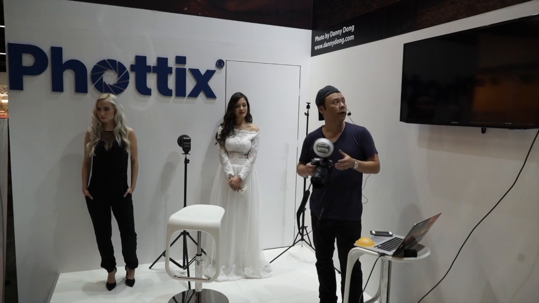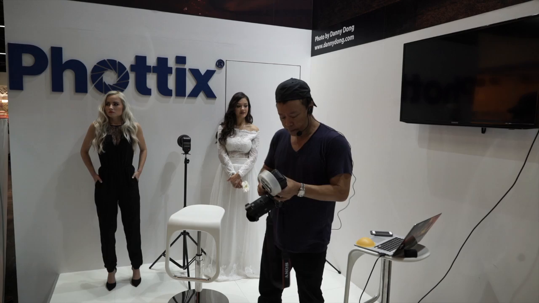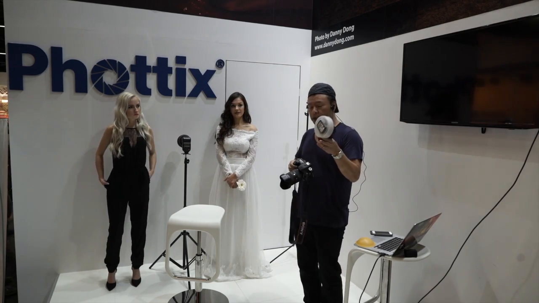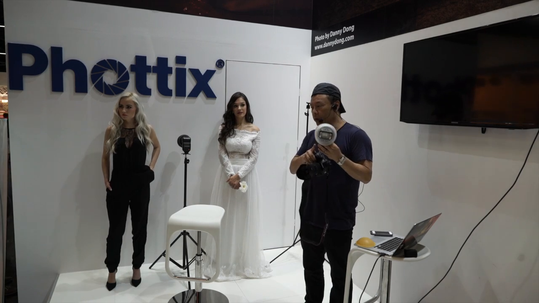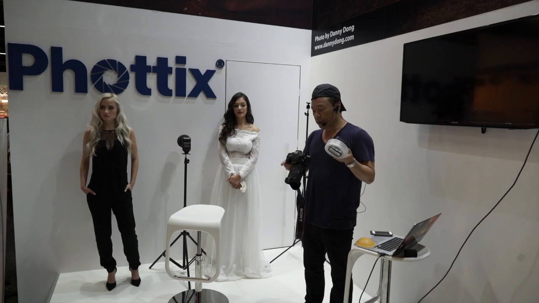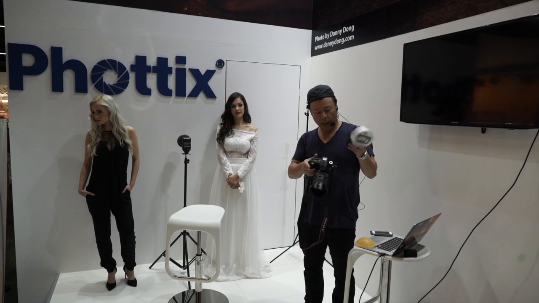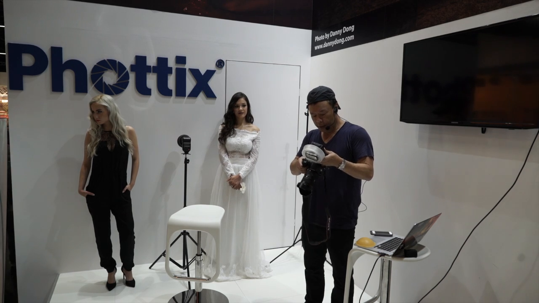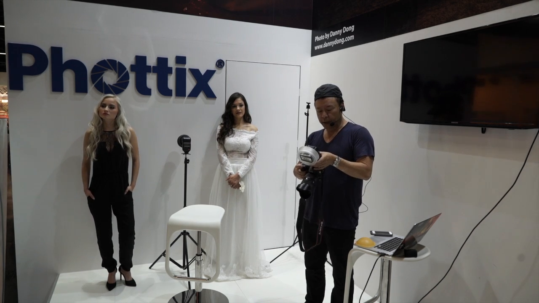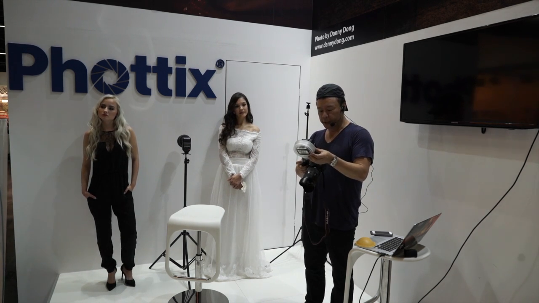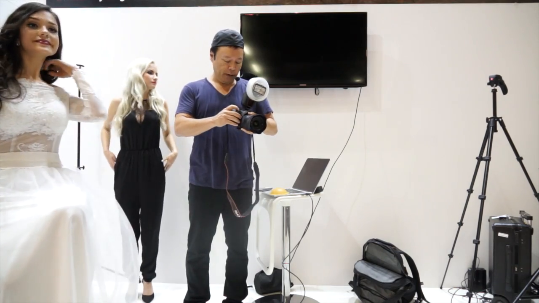I'm going to do some demos real quick to show you how this entire situation works. So again, this is the Phottix Mitros Plus, and this has four different modes. One mode is on camera TTL, so this comes for all the different camera manufacturers, Sony, Nikon, and Canon. And when I put it on camera flash, the default mode will be TTL. Okay, so I'm just going ahead and turn it on right now, and it's on TTL. And so what I'm going to do is show you on camera flash versus the light sphere, and I'll show you the difference.